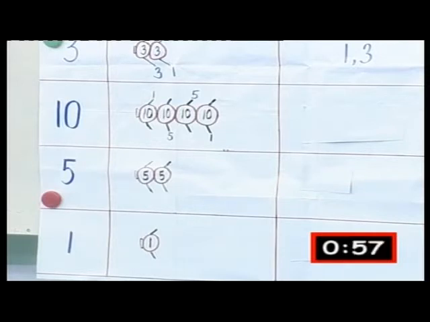What was the last lesson? Multiples. What was the last lesson? Multiples.